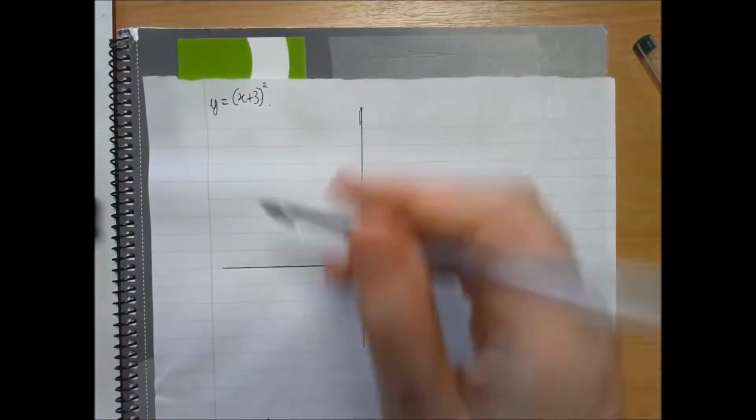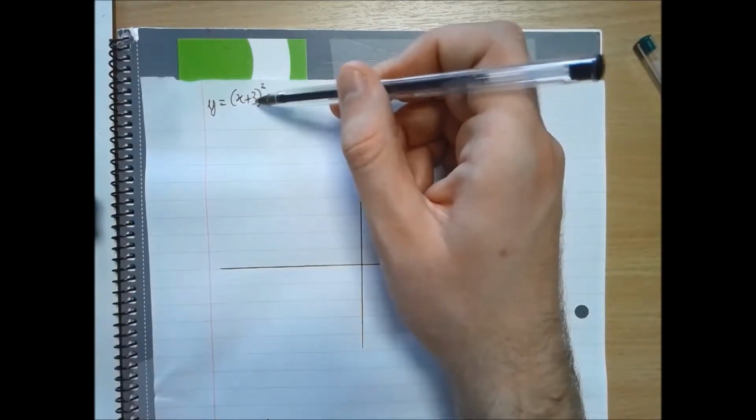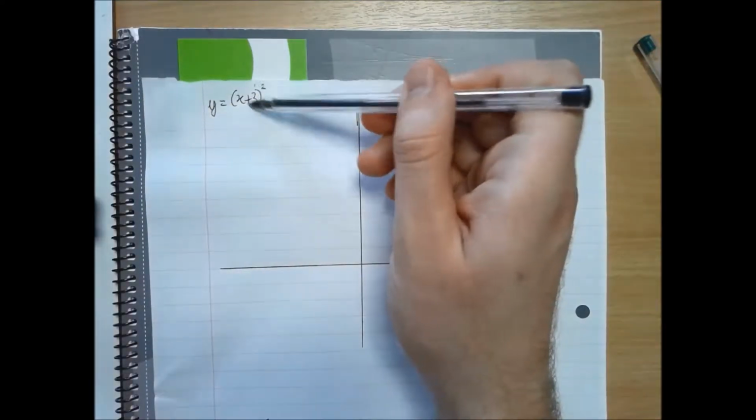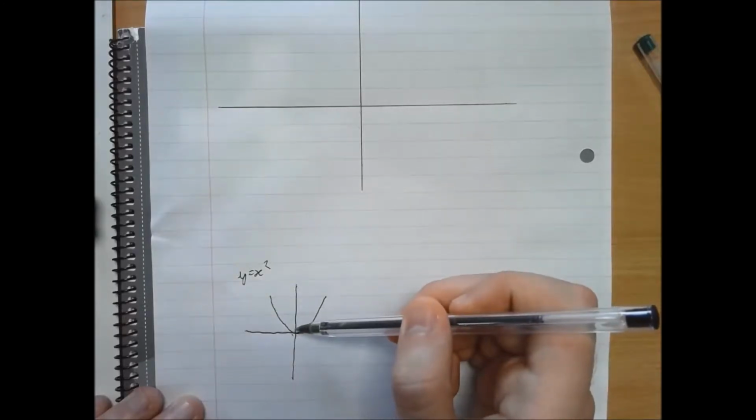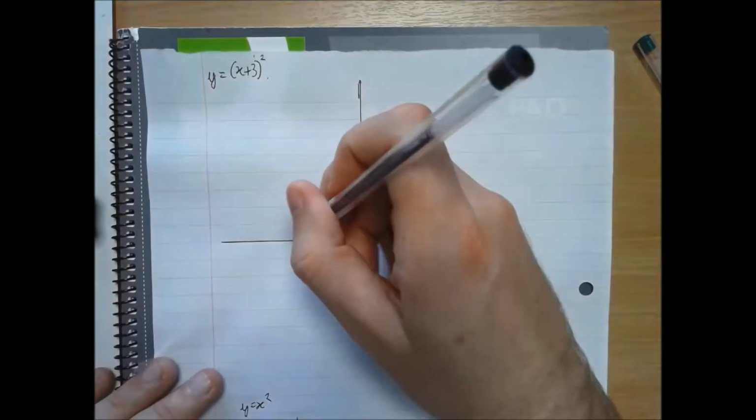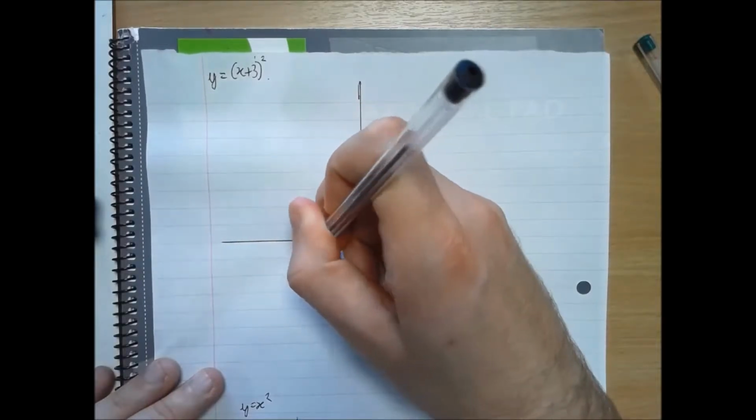Now, if we have a look at this, this is just y equals (x plus 3) all squared, so we just know there's going to be a translation. And of course, a positive 3 in the bracket will indicate it's going to move this normal quadratic curve to the left hand side by 3 places. So our quadratic here is just going to move 3 places to the left. So instead of it touching at (0, 0), it's now going to touch at (minus 3, 0).